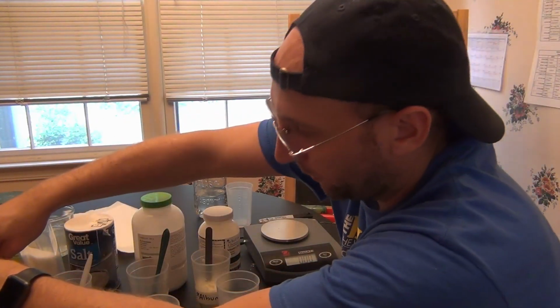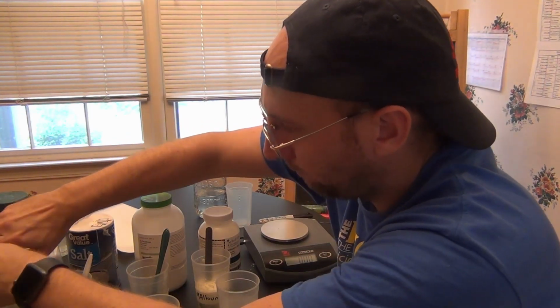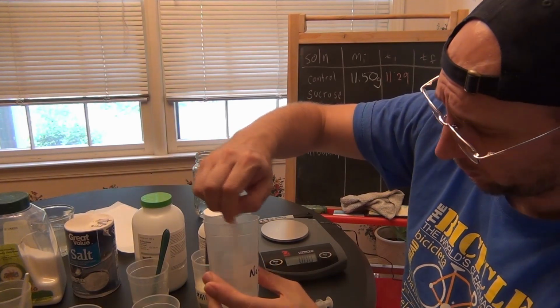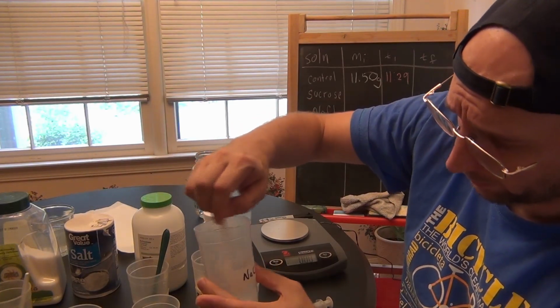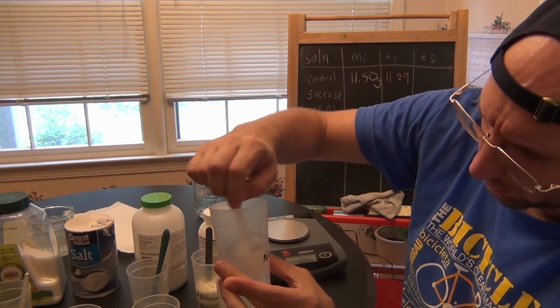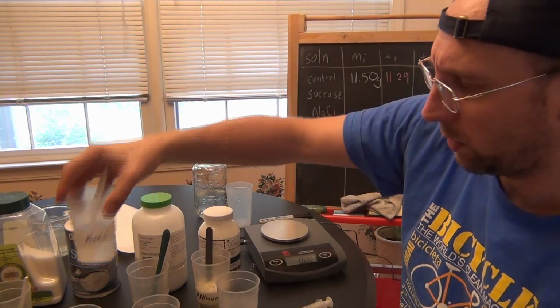I can use the same syringe because that one was just water. Actually, before I do sucrose, I need to make sure that all the others are well dissolved, or as dissolved as I can get them to be. Kind of forgot that step. Salt looks good.